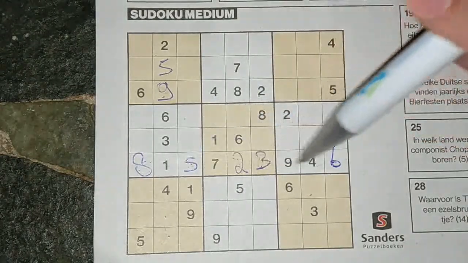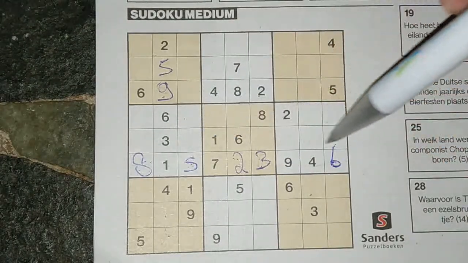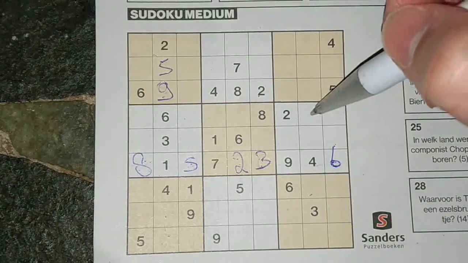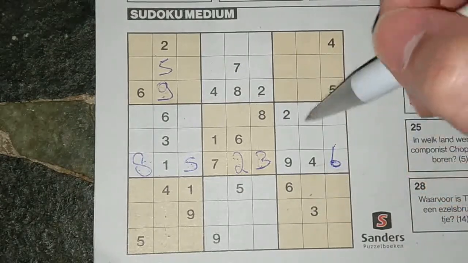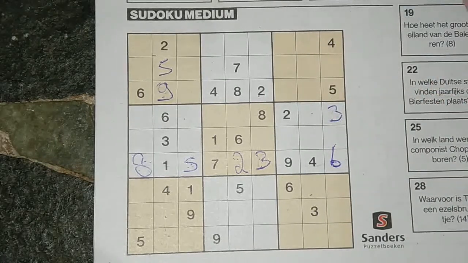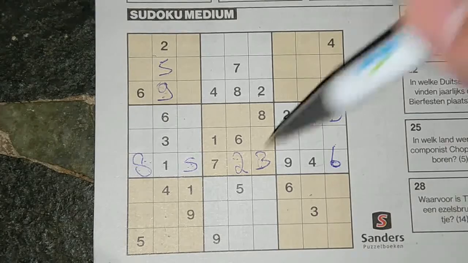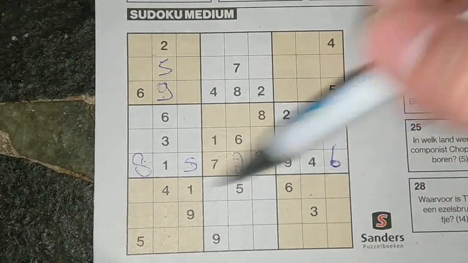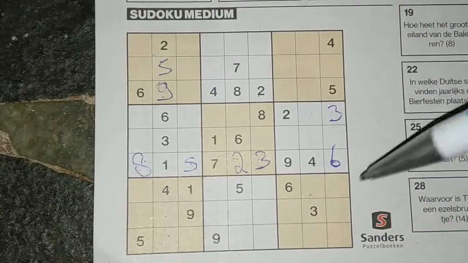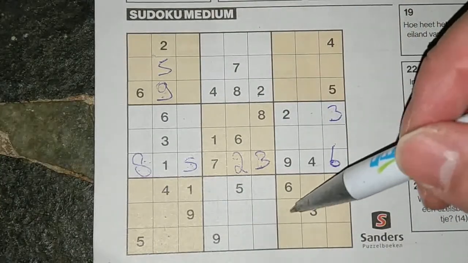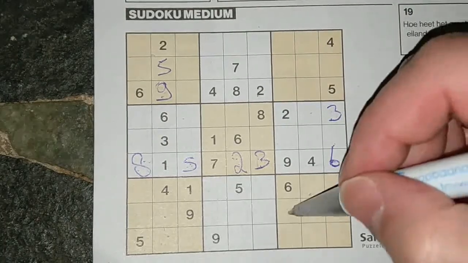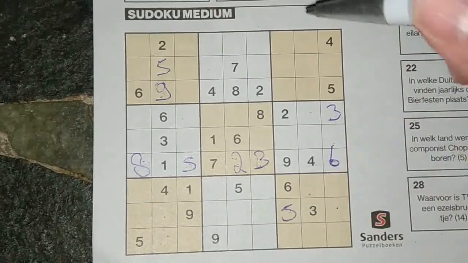3 in this row, 3 in the middle row, so in the row above, the only 2 places for the 3 are here or there. I see a 3 here, no 3 there, 3 should be there. 5 in this row, 5 in the last row, so in the row between, the only 2 places for a 5 are here or there, but I see a 5 already here, no 5 there, 5 should be here.